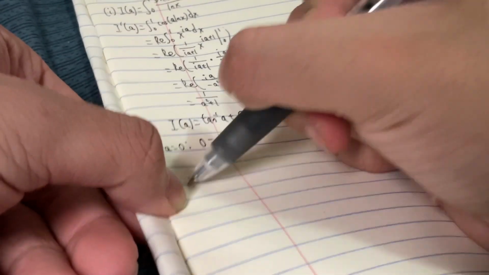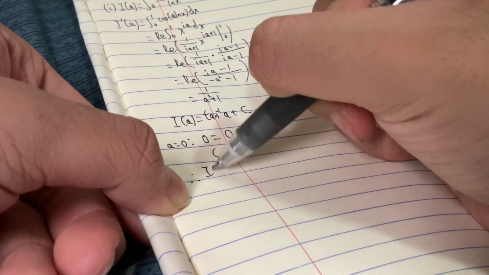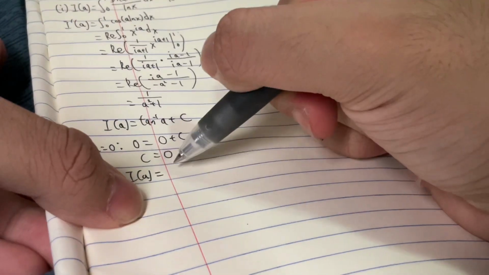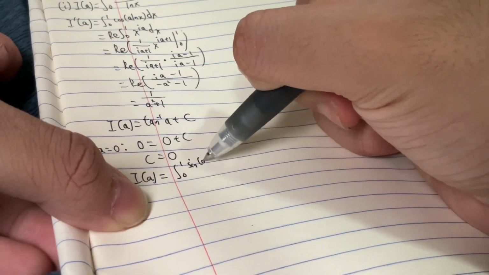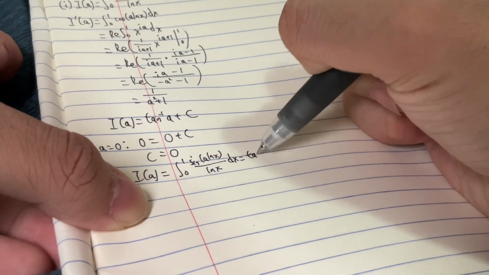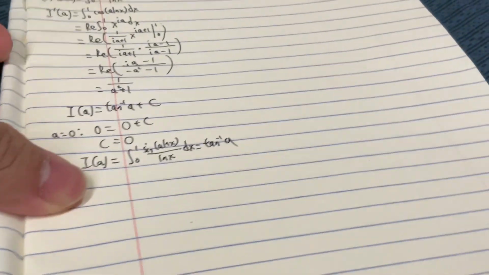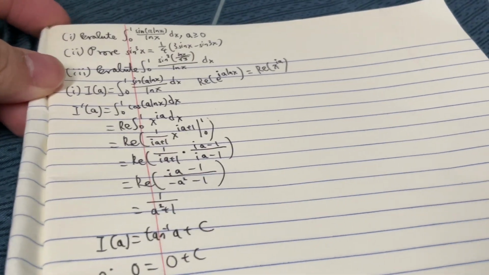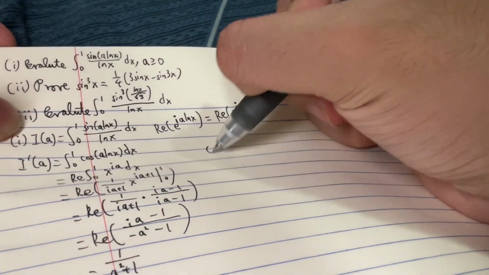So therefore our I of a is equal to this one, the original integral, right? So we can get this integral is equal to inverse tangent a. Really cool, huh? This is just our first part. We are going to start the second part.